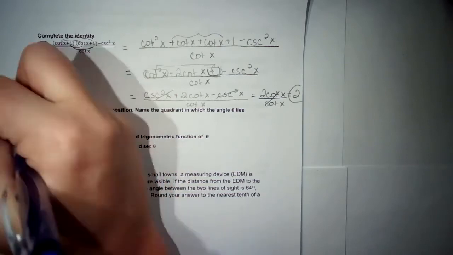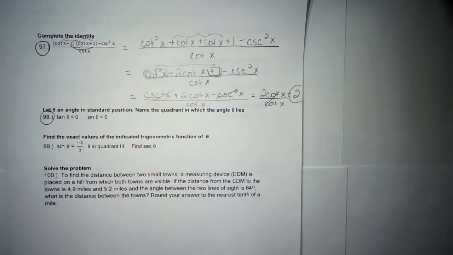Let's look at 98. Now I know we already did one like 98. It was number 9. But this is one of those that's so easy, but it really gets some of you guys. So I just felt like we needed to talk about it again.